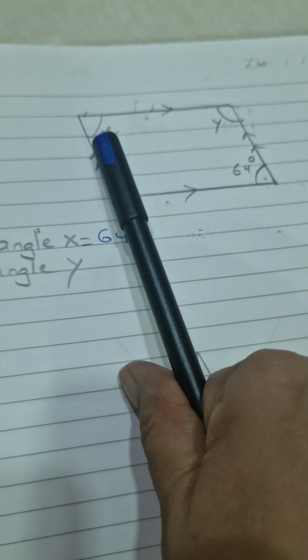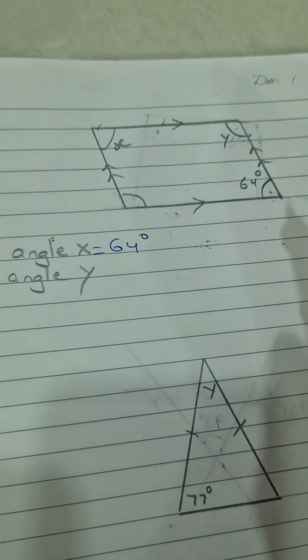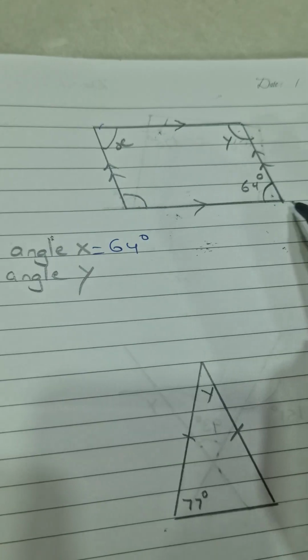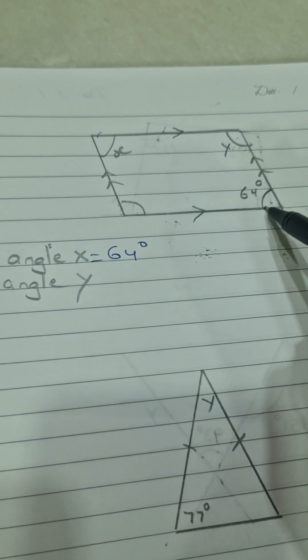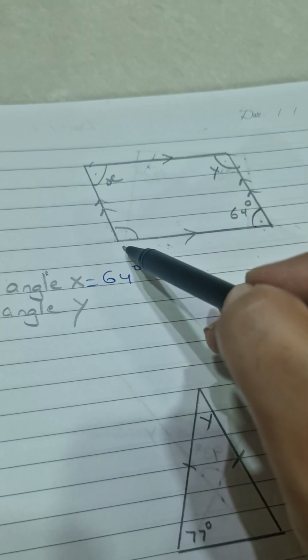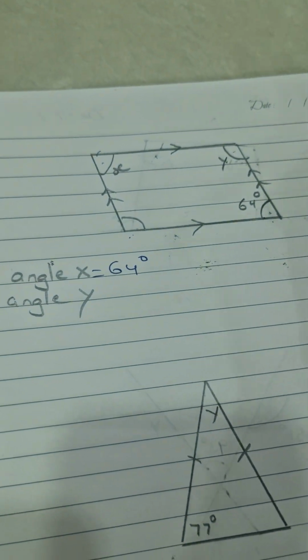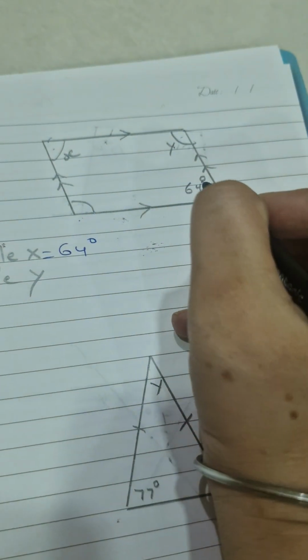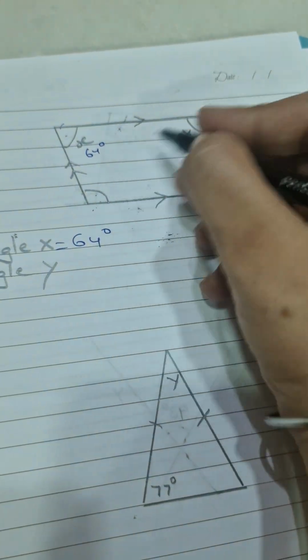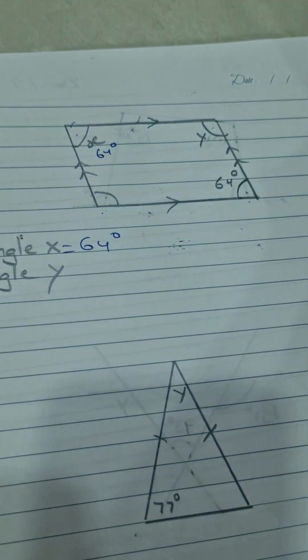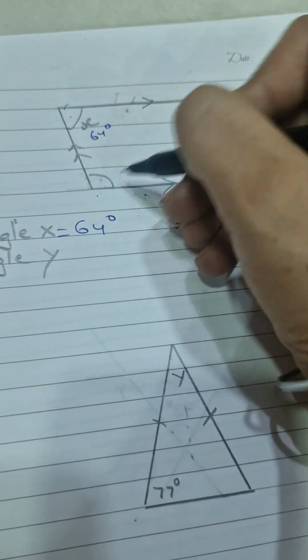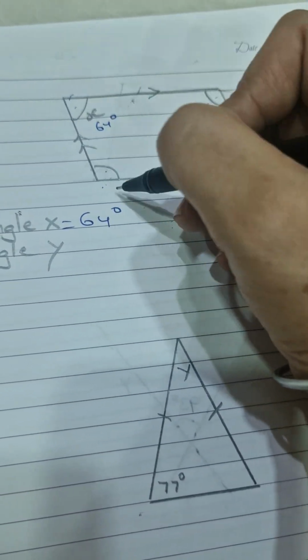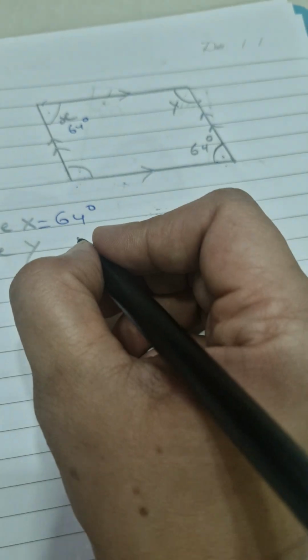So it is 64. Another property, children: the C shape angles, or co-interior angles, this and this, or this one and this one, always equal 180. So if this is 64, this will also be 64. Now to find these two angles, we will use the co-interior property, that two interior angles forming a C shape are always equal to 180.